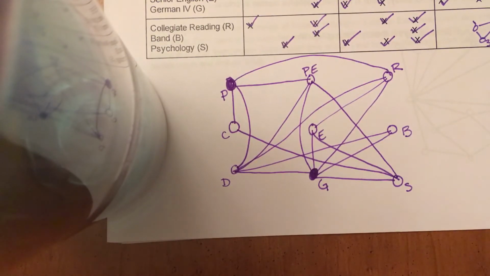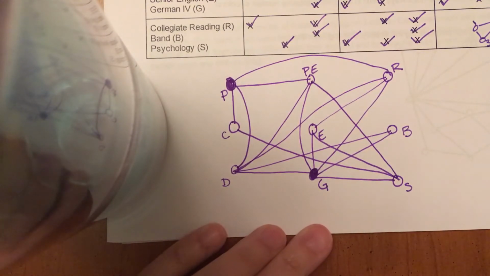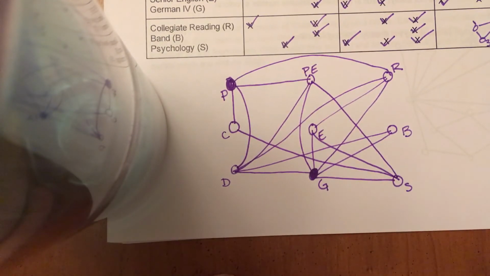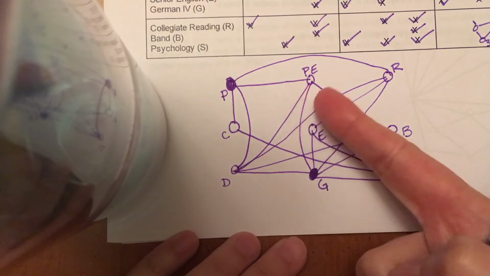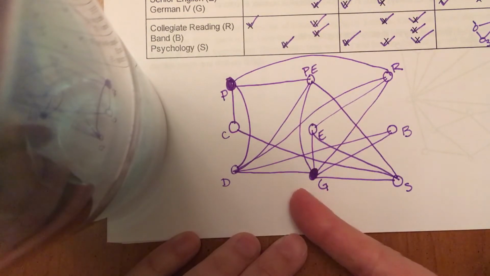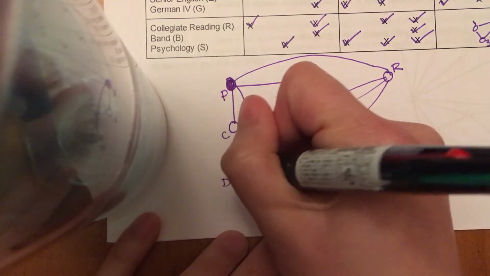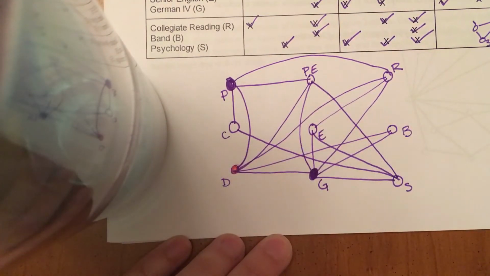I'm going to start by coloring a vertex that has a high degree. So it looks like my high degree vertices right now are discrete and psychology. PE has 4. Discrete I think is our highest right now with 5. So I'm going to color discrete with my second color. And then I'm going to color anything else that I possibly can.